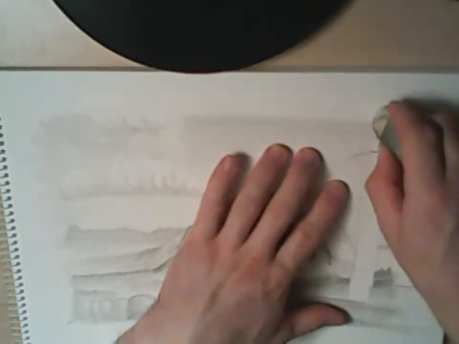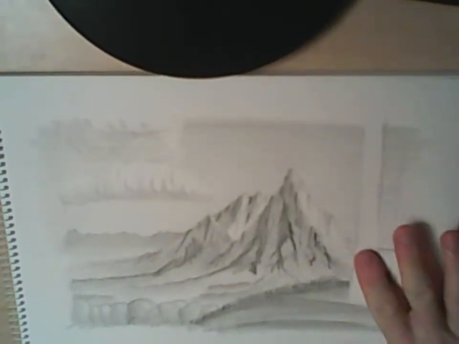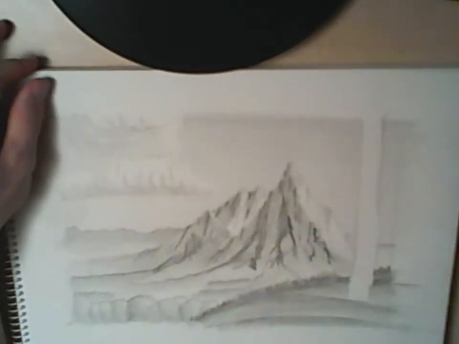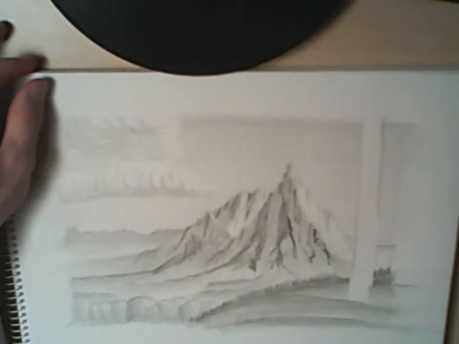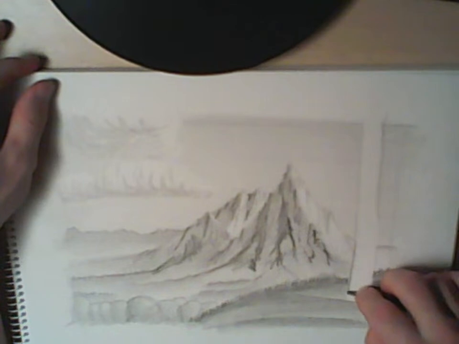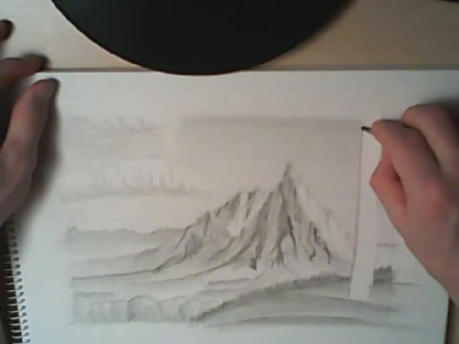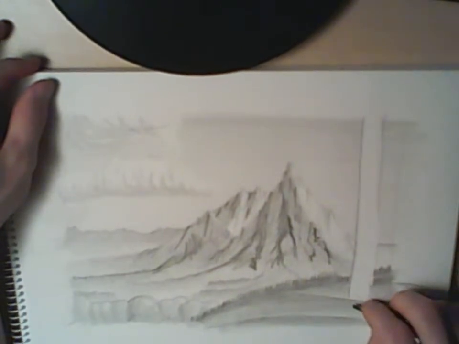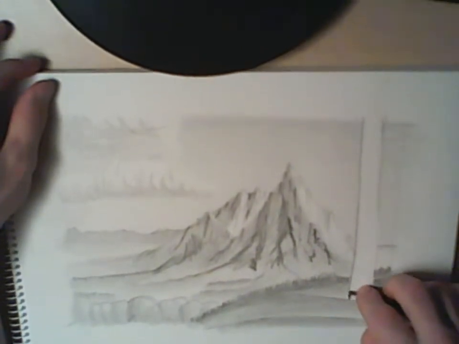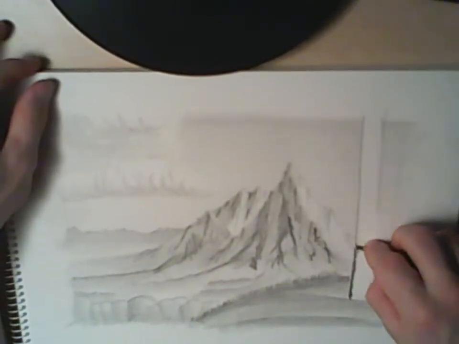So I am erasing everything that's behind it. And then I'm going in with the 7B pencil on the left side to create this shadow side right here.